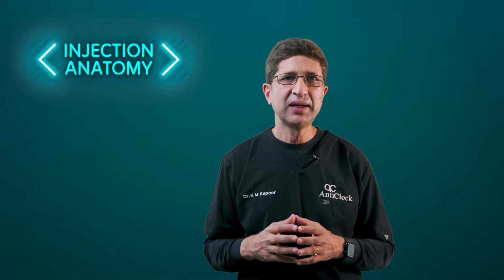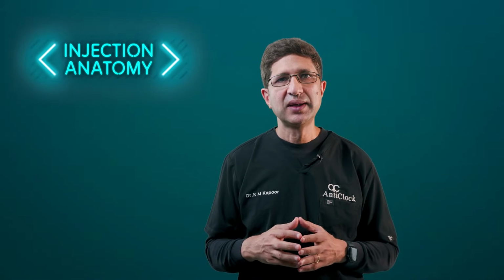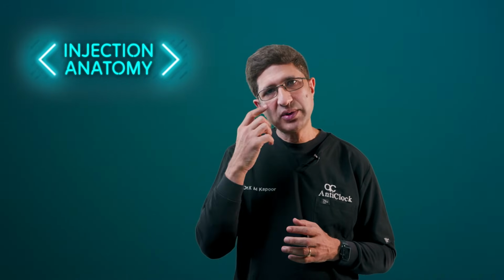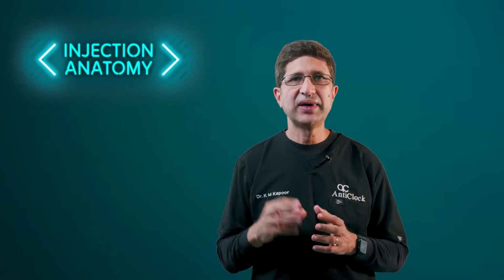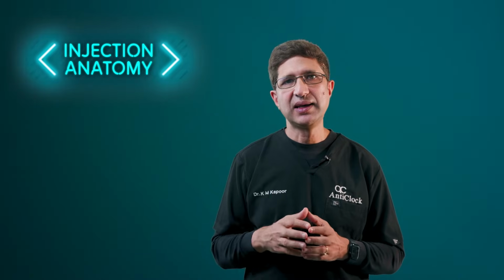Similarly, understanding the vascular anatomy is crucial for preventing vascular occlusion or bruising. The infraorbital artery, for example, lies very close to the infraorbital rim, and injectors need to avoid this area when injecting near the under eye area.